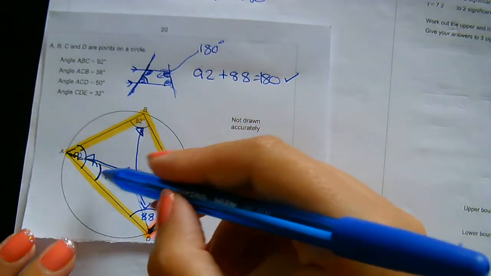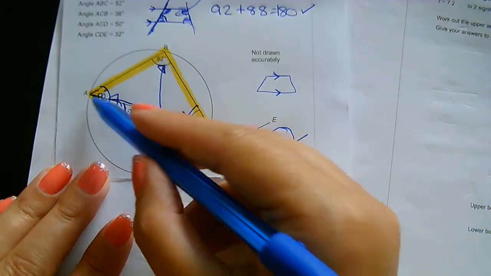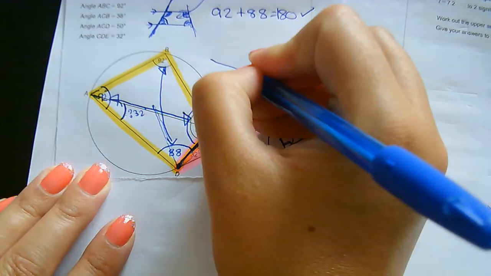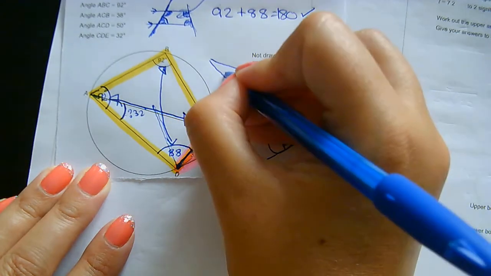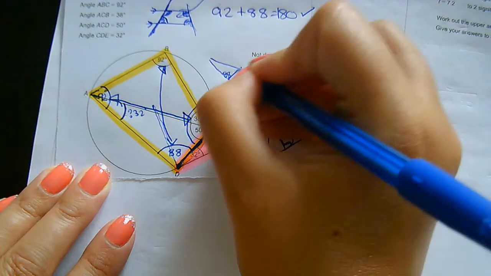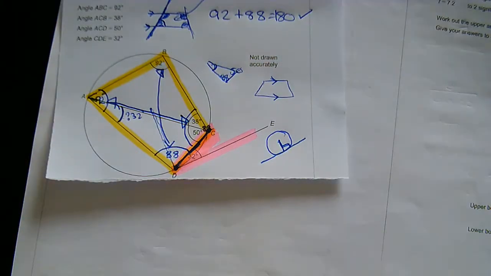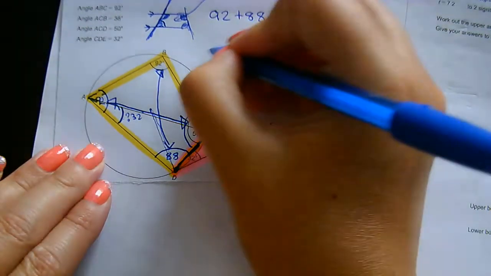So how can we work out if that is 32 or not? Well, we can see it's split into a triangle. So we can check it. If we've got 88 there and 50 there, what is the missing angle in the triangle? So 88 plus 50, oh, my calculator's not on, 88 plus 50 is 138.